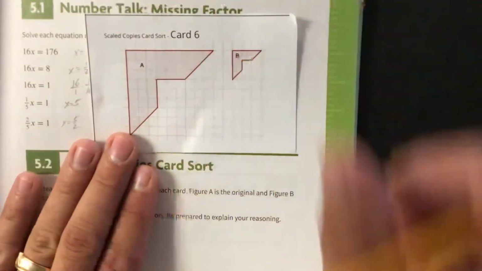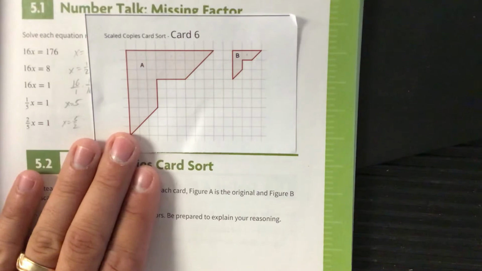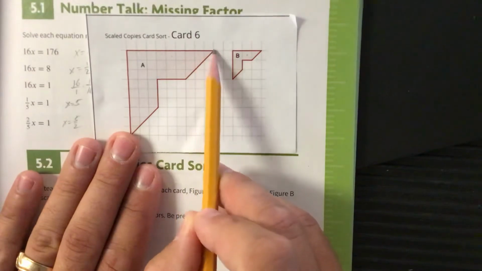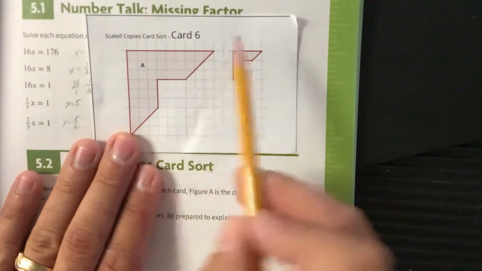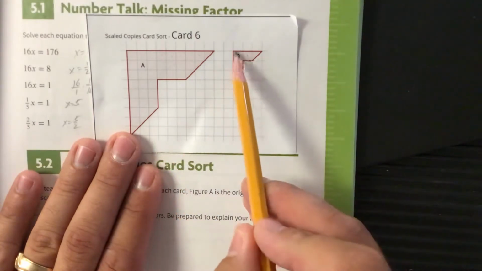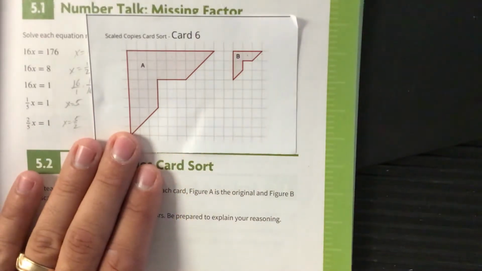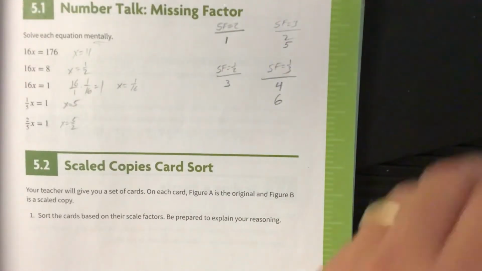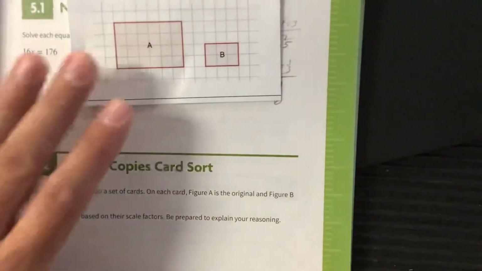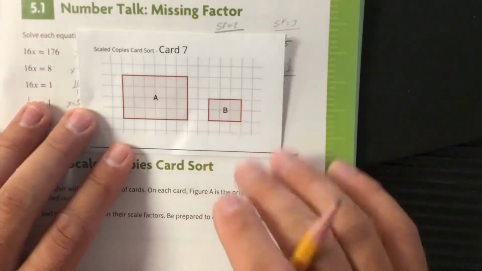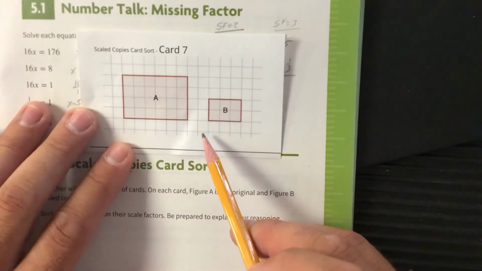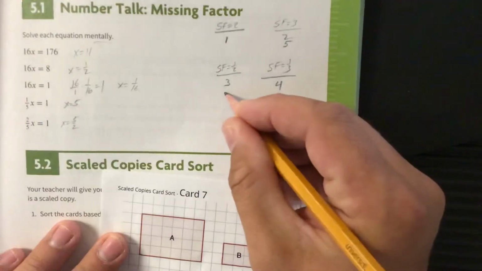Card 6. Big to small, it's going to be a fraction. So let's look at the top. 2, 4, 6, 8, 9. 9 across the top. I know they're all scale factors, so I don't even have to check the bottom. Top is 3. How do I go from 9 to 3? It's a third. Divide by 3 or times a third. We already have that one written down, so I'm adding the tally for number 6. Card number 7. There's 13 cards, by the way, I believe. Okay. Goes from 4 to 2. Half. Card number 7.